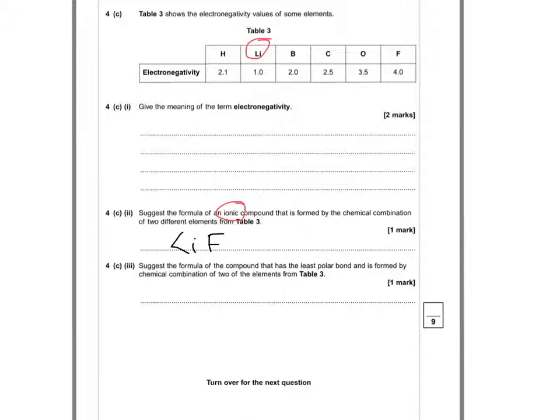Part 3. Suggest the formula of the compound that has the least polar bond and is formed by chemical combination of two of the elements from table 3. So the least polar bond, they expect you to work out here that the least polar bond is when you're going to have the smallest difference in electronegativity. So what's the smallest difference?